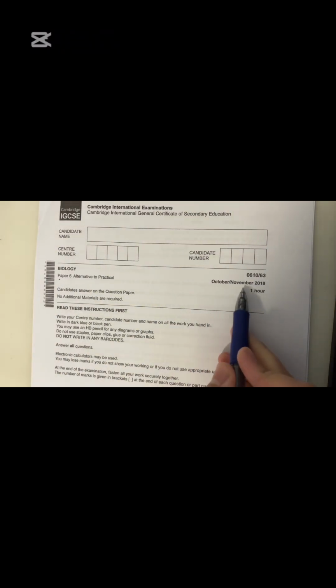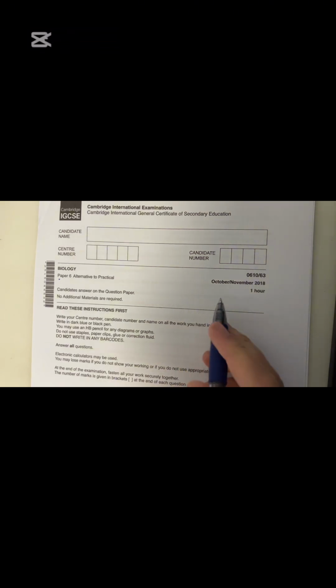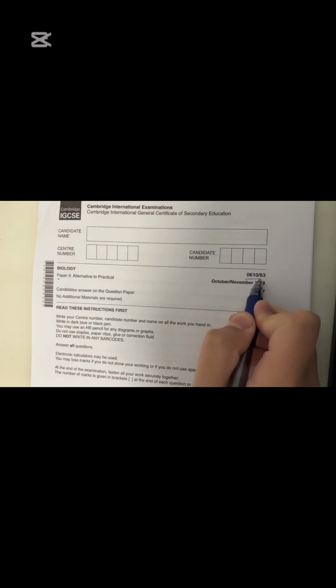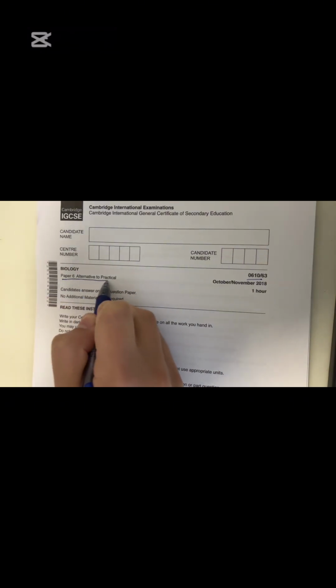Hello everybody, today we are going to solve October-November 2018, Paper 6 Variant 3, Biology. The code of the subject is 0610, and we're going to solve Paper 6 Alternative to Practical. Let's begin.